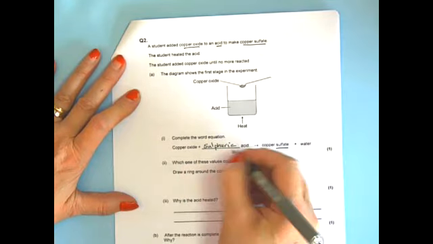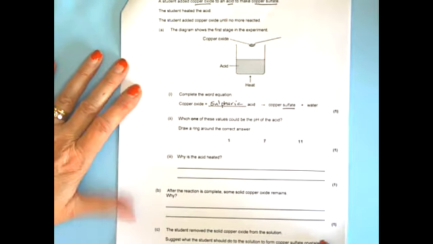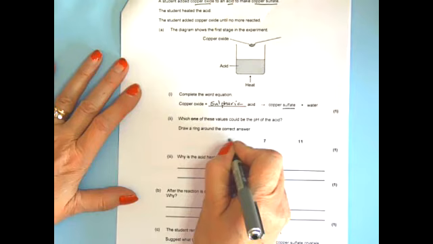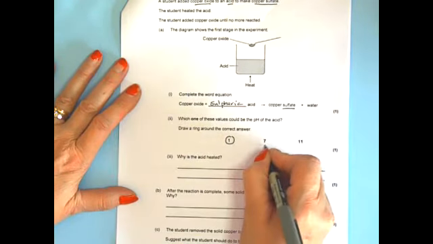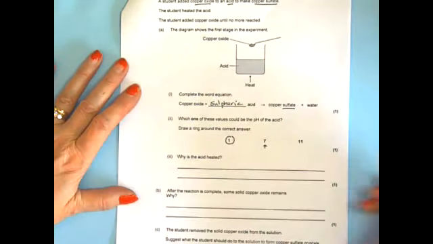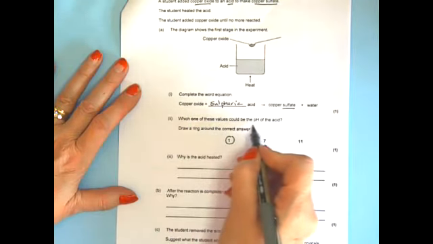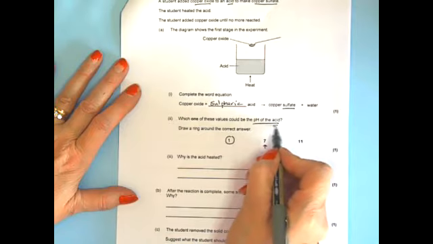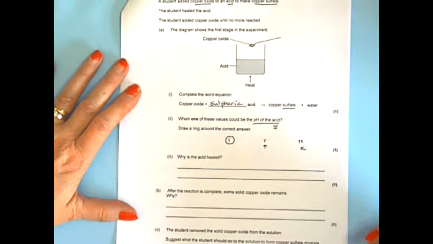Sulfuric acid. Okay, and sulfuric acid is a very strong acid. It is fully dissociated. pH 1 is what we would expect. pH 7 is neutral, and an acid is never neutral. Admittedly, this whole thing here is a neutralization, but it did say what's the pH of the acid, and obviously 11 is an alkali.